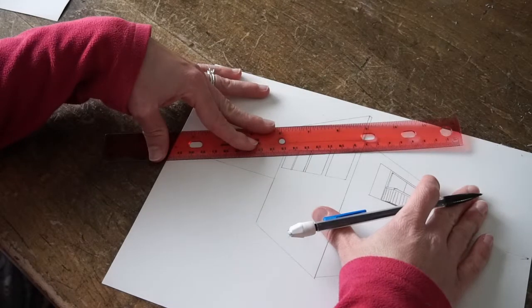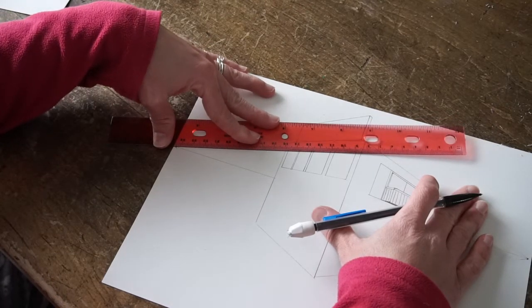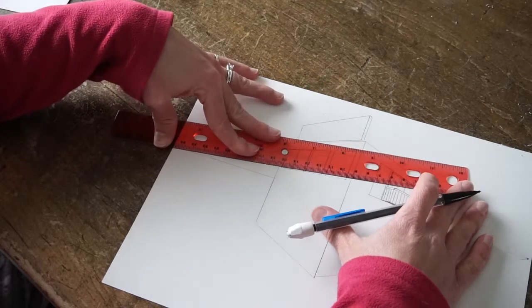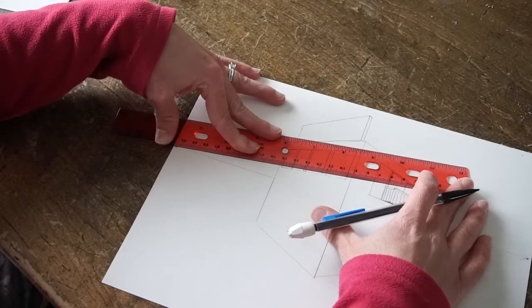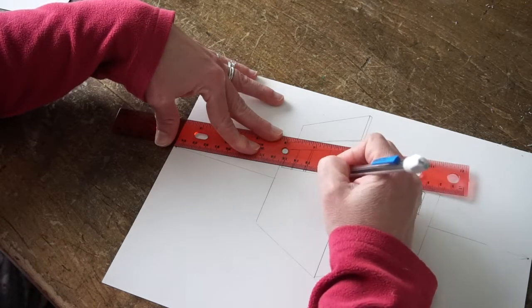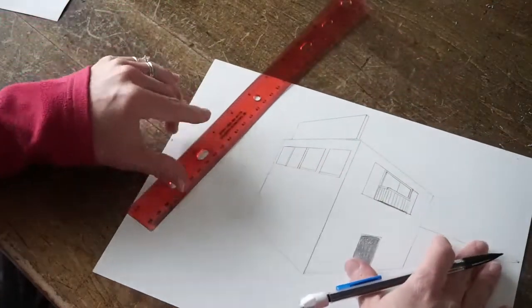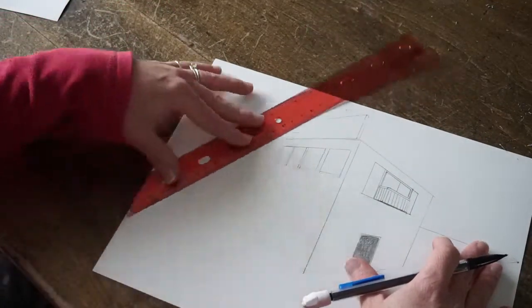A couple things you can do if you want to show a little bit of a window ledge: you could create trim or a ledge on your windows by attaching it to the vanishing point on the left.